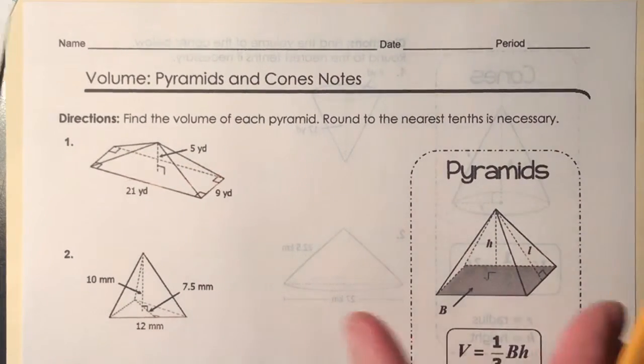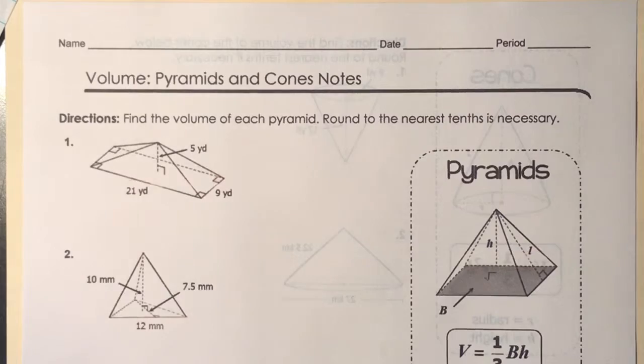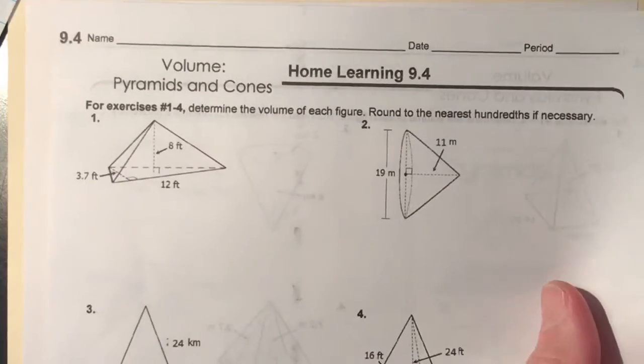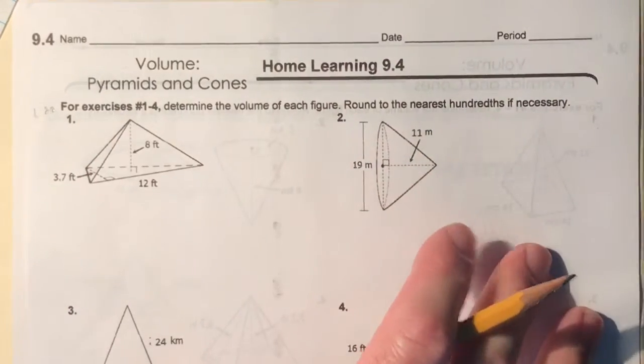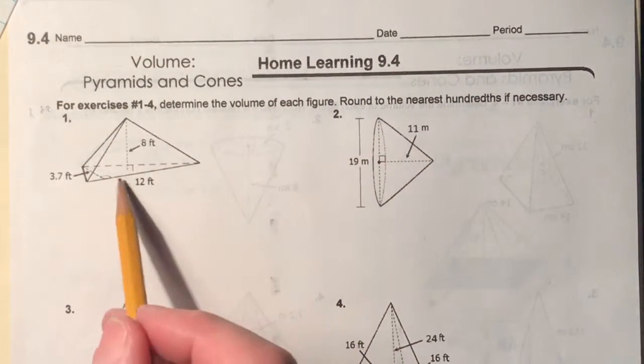So for the home learning, let's see. For number 1, now we've got the triangular base here.